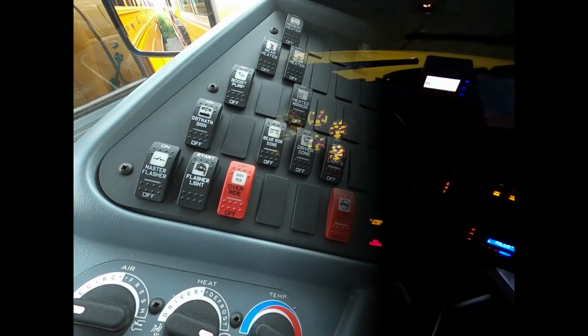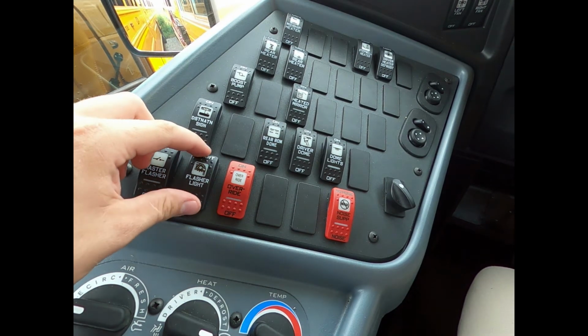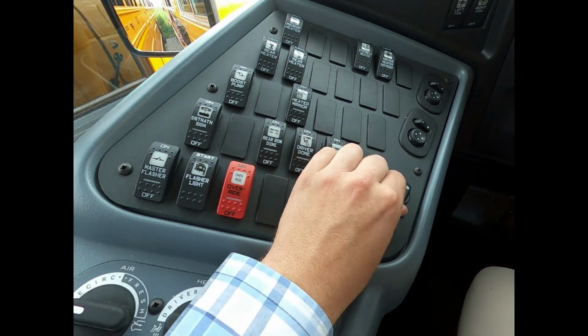The steering wheel controls are illuminated for ease of use in low light conditions. The amber on-off button is lit in an amber color, the red override in red, and the door open-close in green. On this setup, the bus still has a master flasher, an amber start, a red override, and a door open switch.